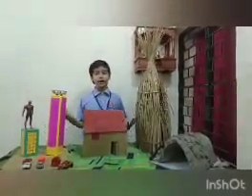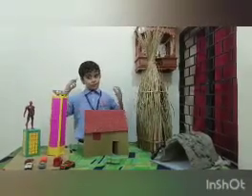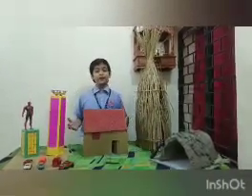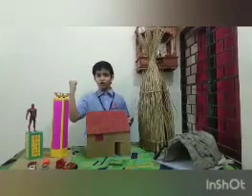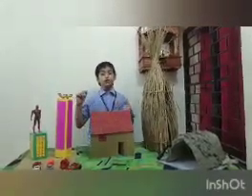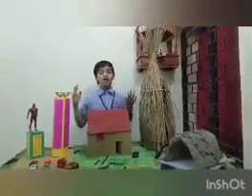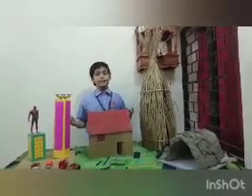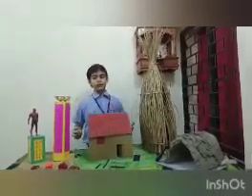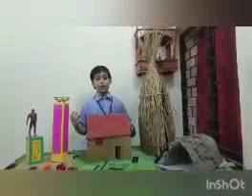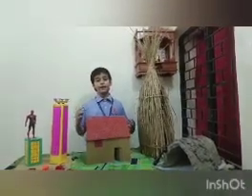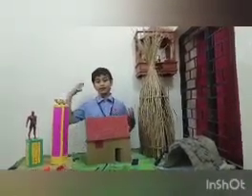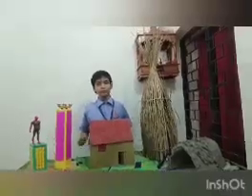Nowadays, houses are built of bricks and cement, which is much stronger. Today, due to the large population in cities, the demand for skyscrapers has increased. Thank you.